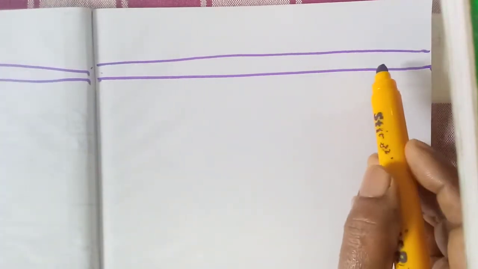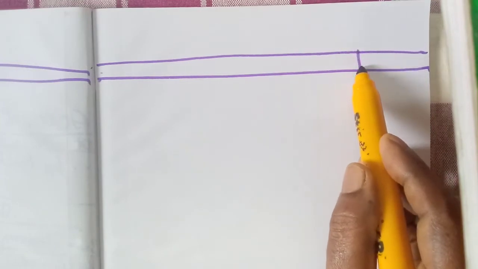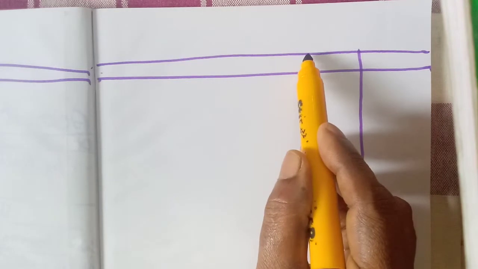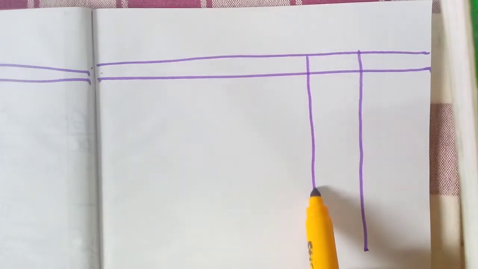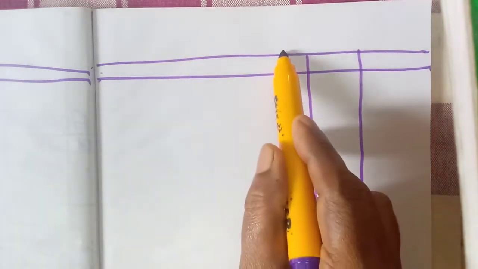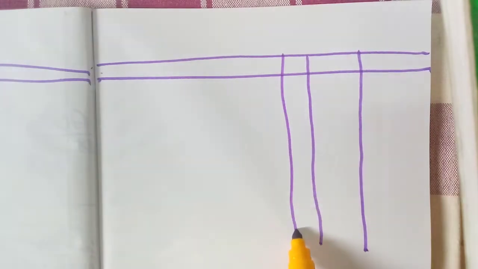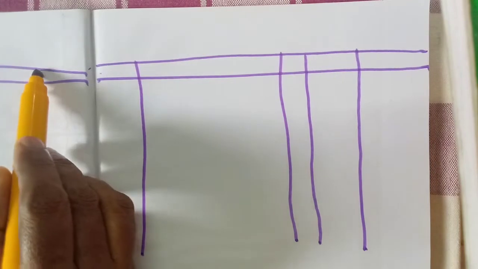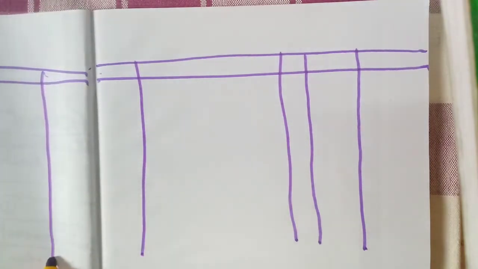Get to the amount column. Here one LF, then date. That is given in your book, isn't it?